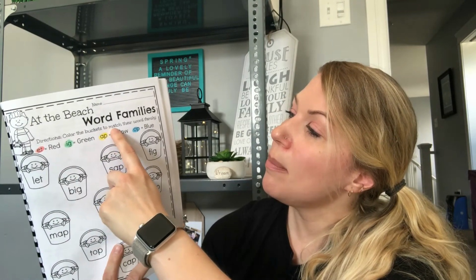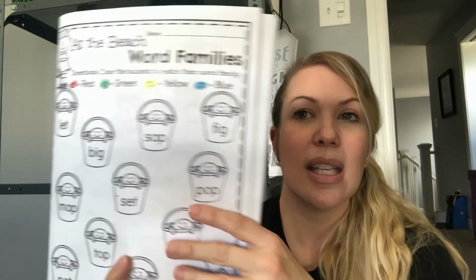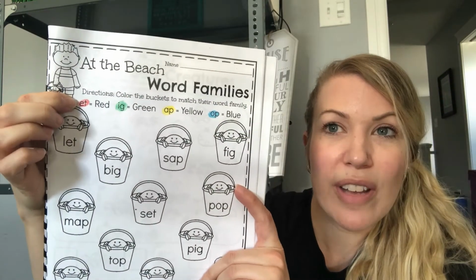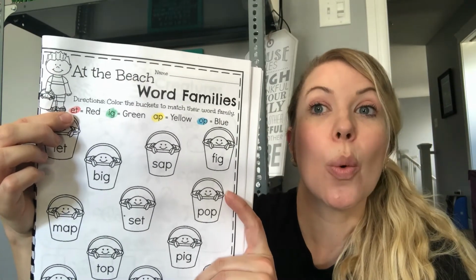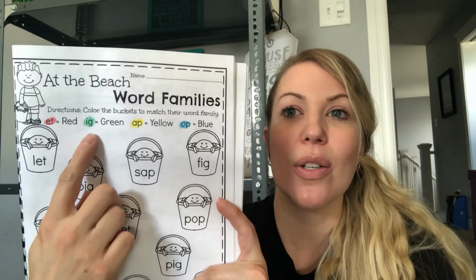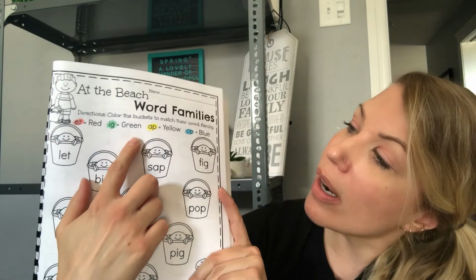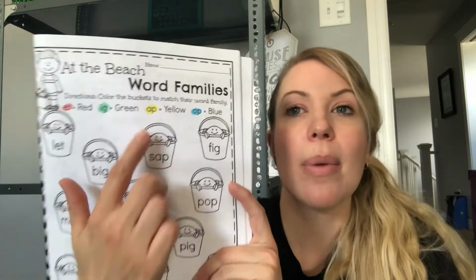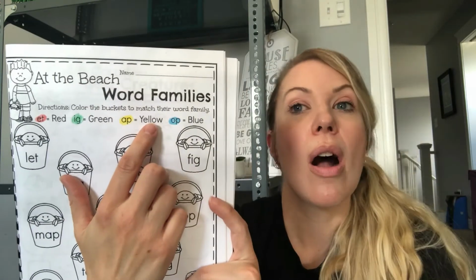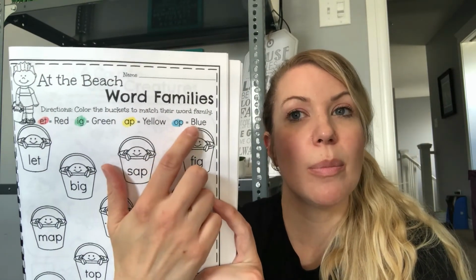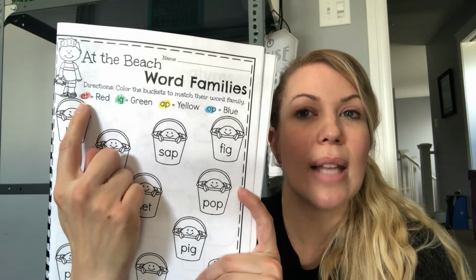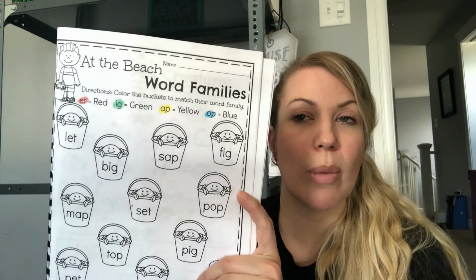Color the buckets to match their word family, and then it gives you the colors. So our et word family needs to be colored red. Our ig family needs to be colored green. Our, is it app or op? Ap family needs to be colored yellow, and our op family needs to be colored blue. So these are the letters you're looking for, the last 2 letters in the word, and that will help you figure out what color you should do the buckets.